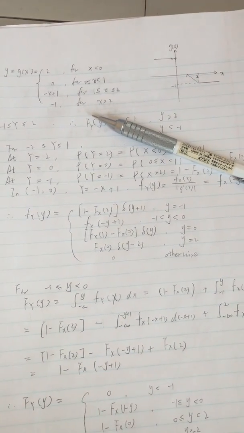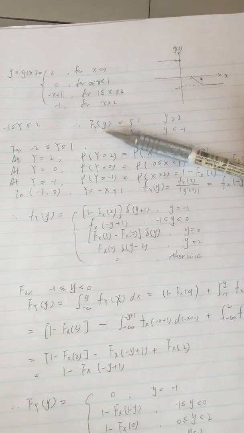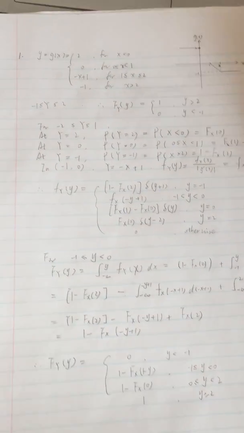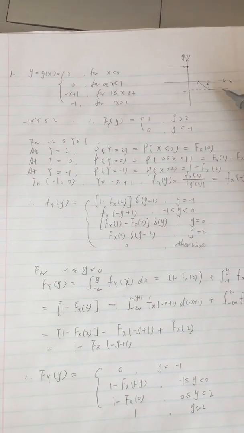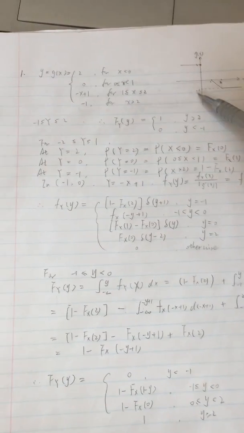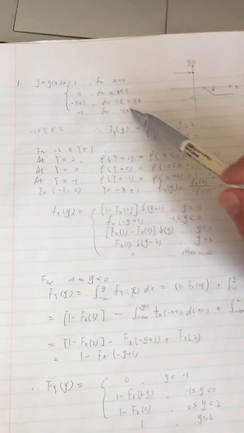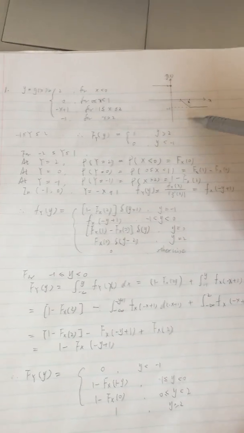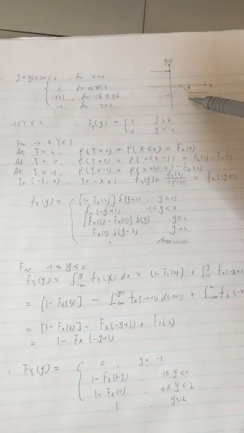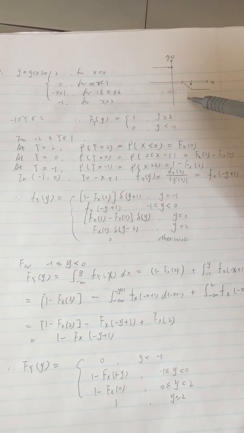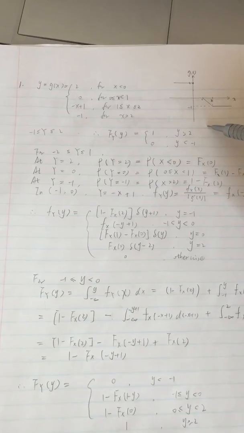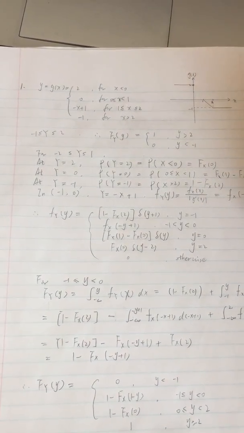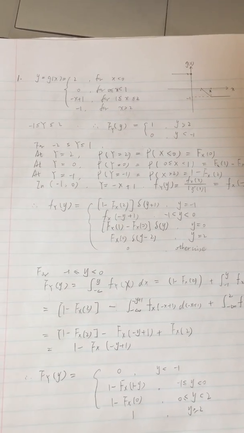If you want to get the density function and the distribution function of the y, first we know the g(x), so we can get the picture of g(x), and from this picture we can know that the value of y is only less than or equal to 2 and bigger than or equal to -1.